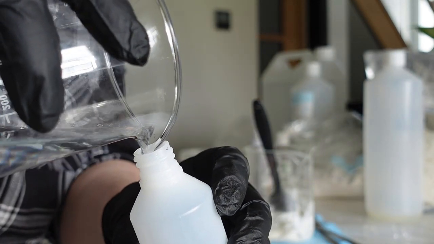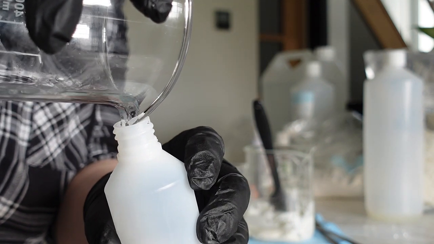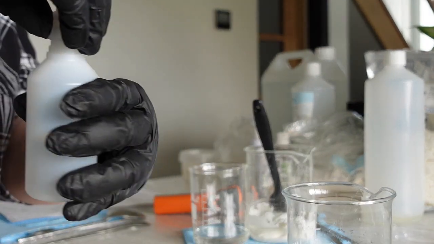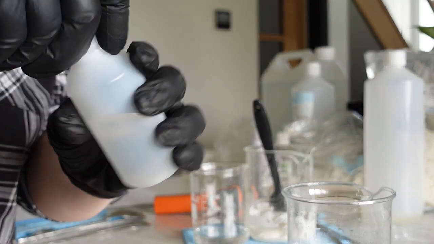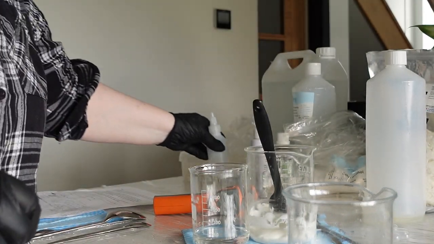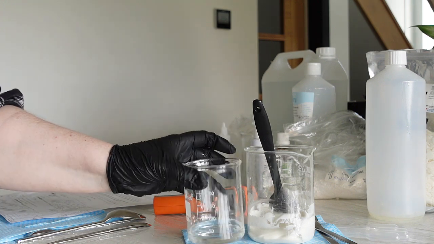So in the meantime, we're going to put our magnesium oil. We're going to weigh out what we need for the lotion and put the rest in this bottle. And we can store this for up to 12 months. And I'll talk a little bit more about that later on. The rest of it is in here.